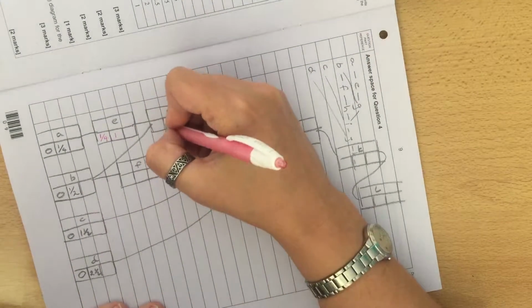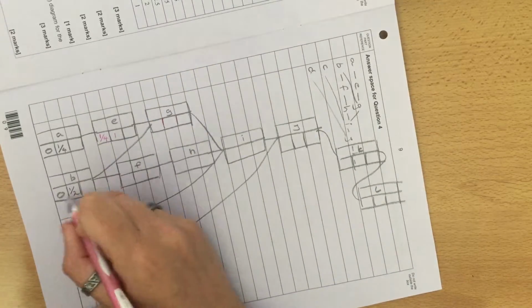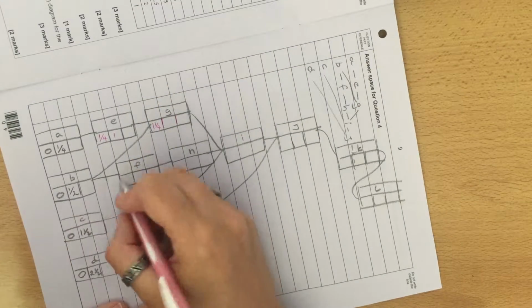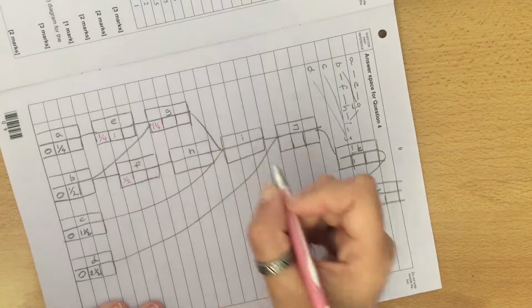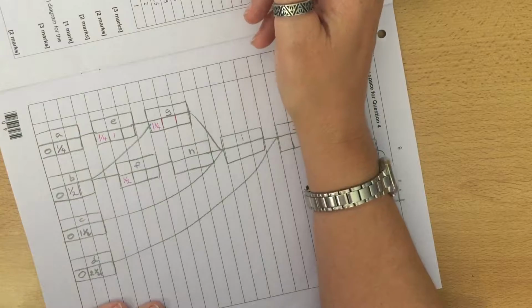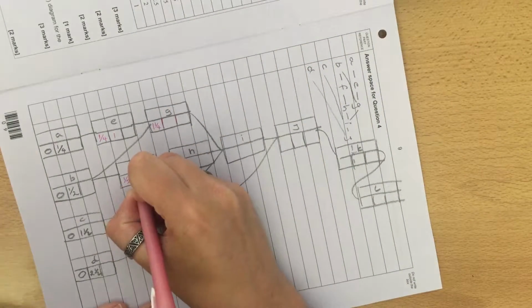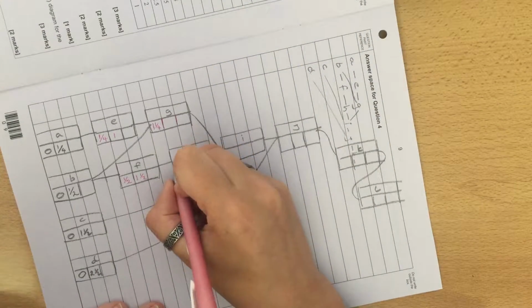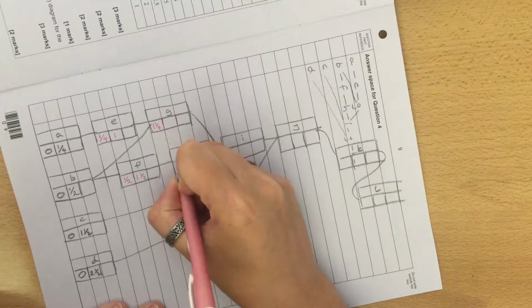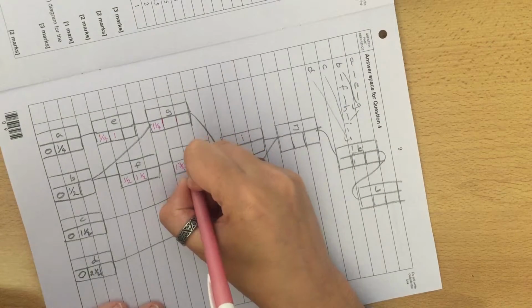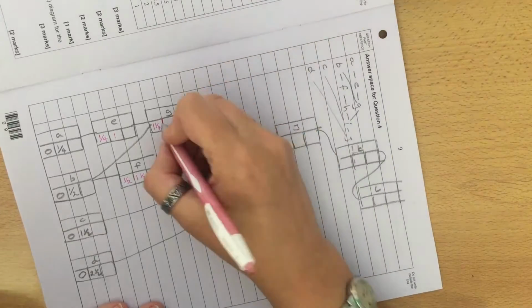So things going into G are 1.25 and a half. So 1.25 is going to be bigger. We've got a half going into F. So F is 1.25. So going into H will be 1 3/4. H is 1 1/2. G is 1/2.